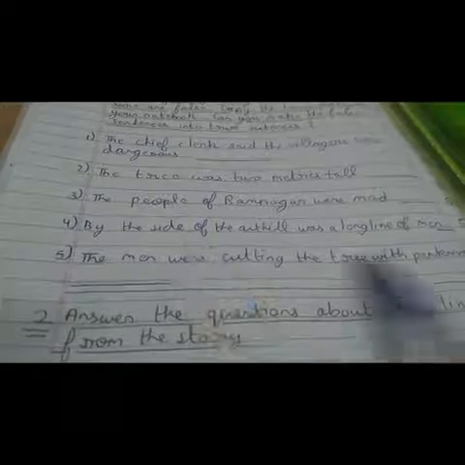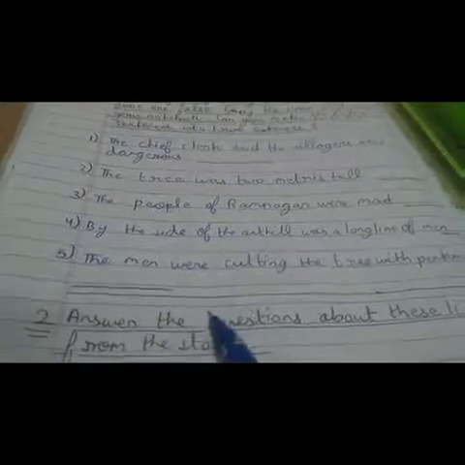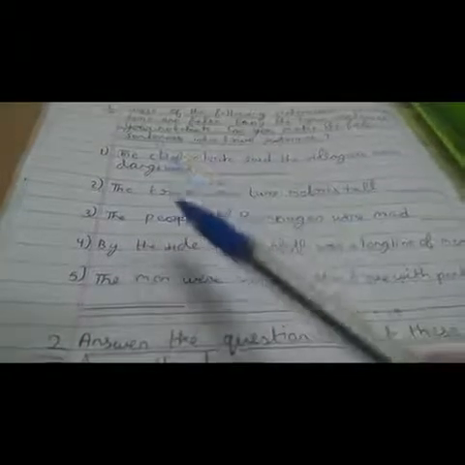You have to tell whether this sentence is true or false, and if it is false you have to correct it. Now in this exercise you have to write true and false using black pen, and the false sentences which you are going to correct into true sentences, you have to write those sentences using black pen only. Don't use blue pen over here.